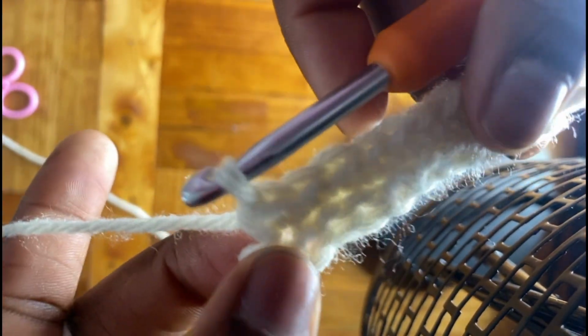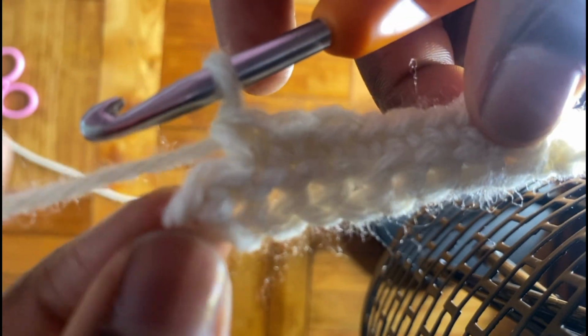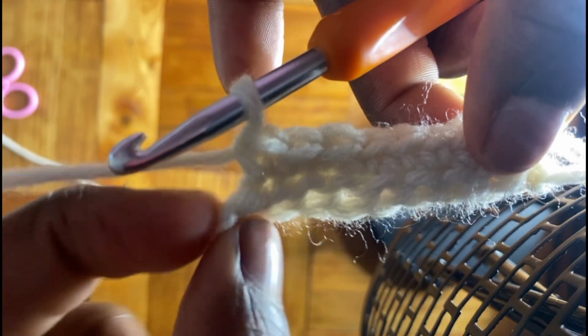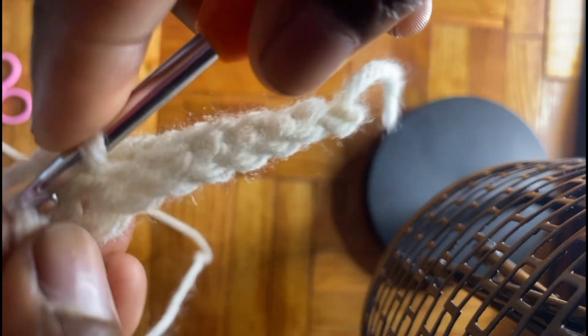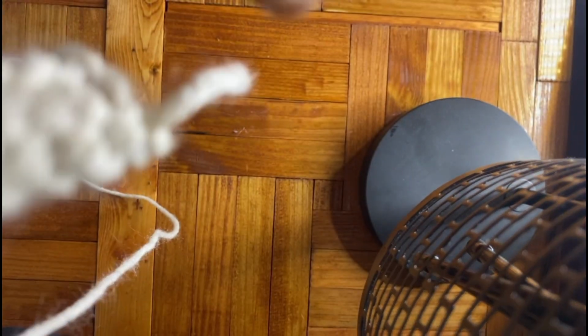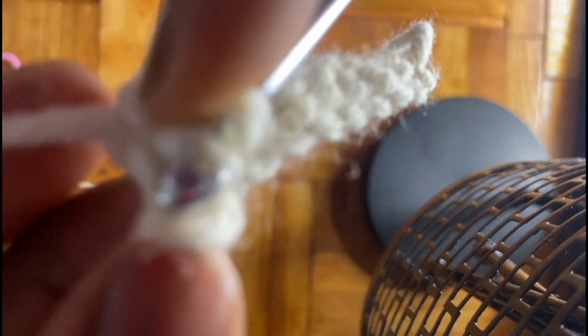So I'm going to show you guys what to do when you get to your last stitch. You see how it's crumpled up and you can't really tell where the V starts and where the V ends? Well, I'm going to help you. You're going to put your hook through the top part that's right here. And you're going to go back and go under and hit this loop.